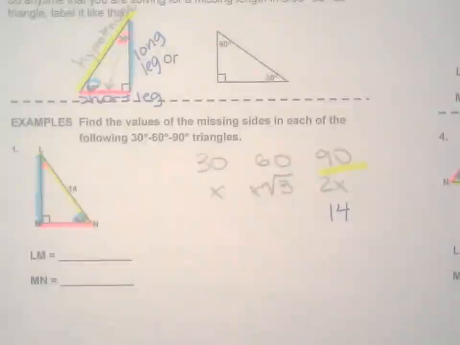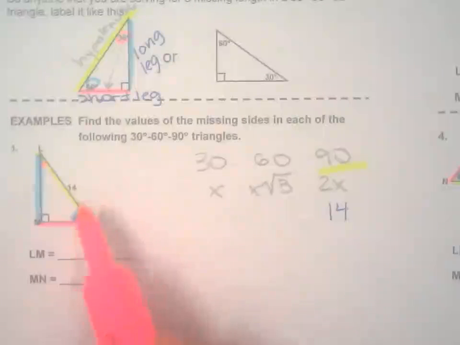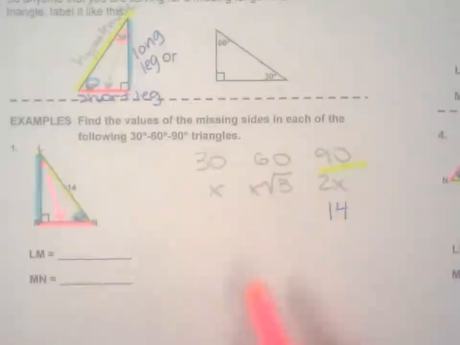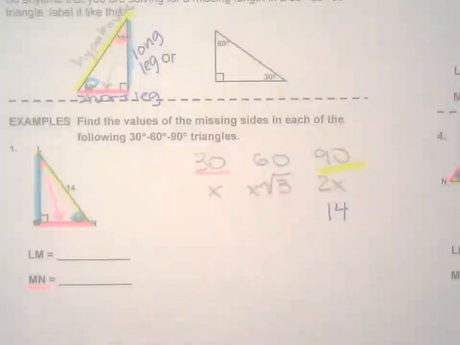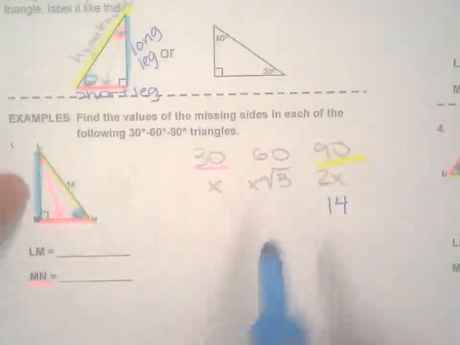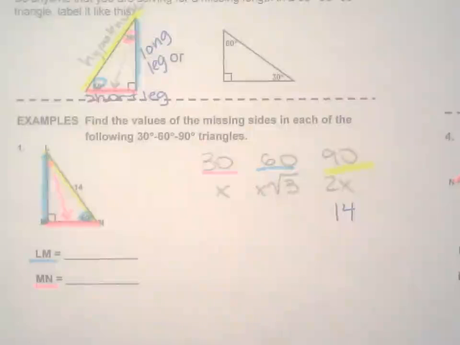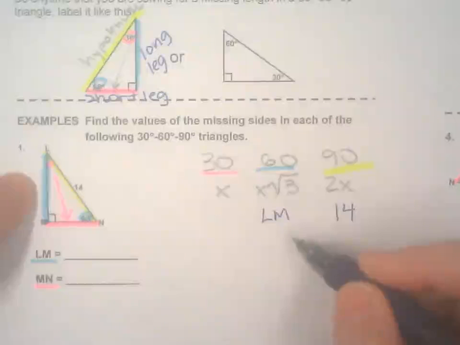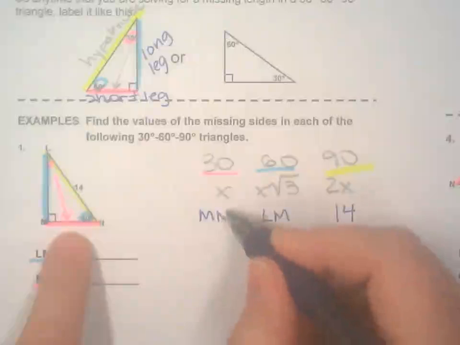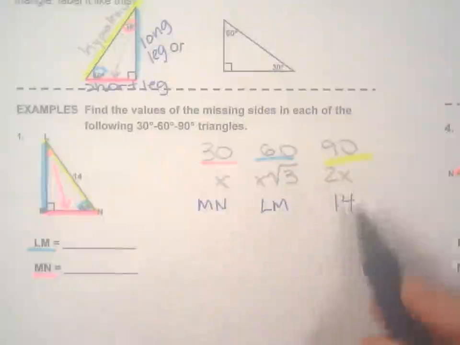Across from 30, notice I have 30 degrees in pink. The short leg is across from 30. I have MN right there. And across from 60, in blue, is the long leg, LM. So we're looking for those. LM is across from 60, and MN is across from 30 degrees in pink.